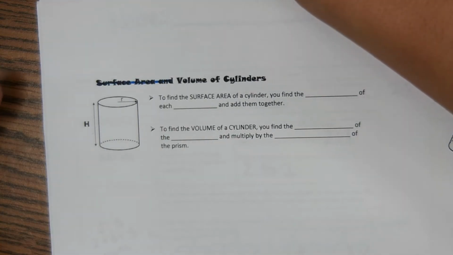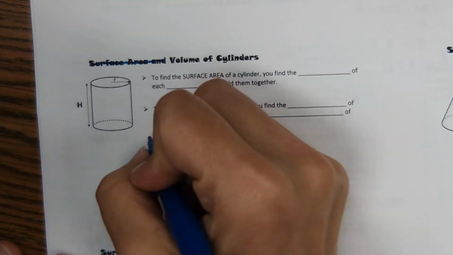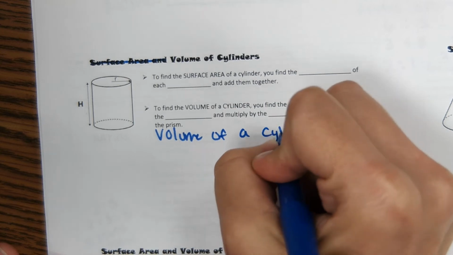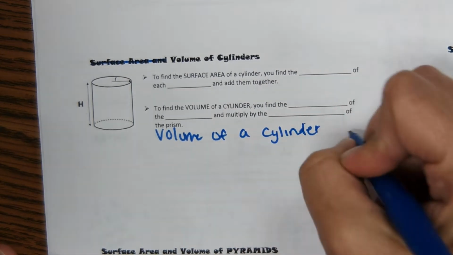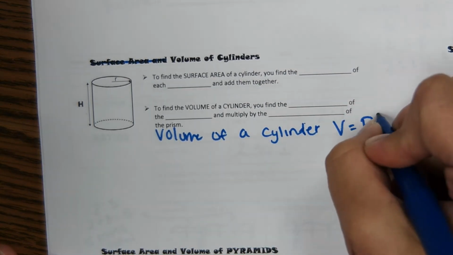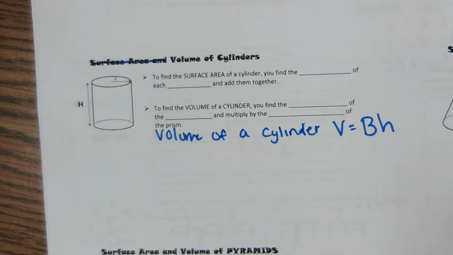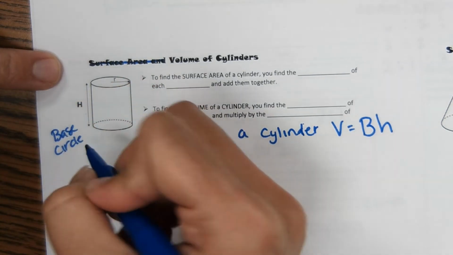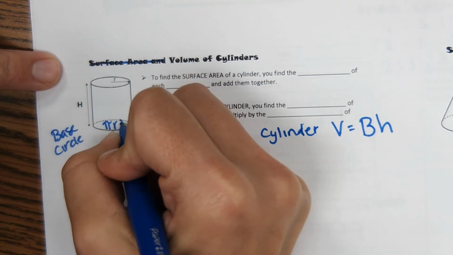Volume of a cylinder is literally the same equation. So volume of a cylinder is area of the base times the height. The only difference is now the base is a circle. So the base is a circle, which the area of a circle is pi r squared.